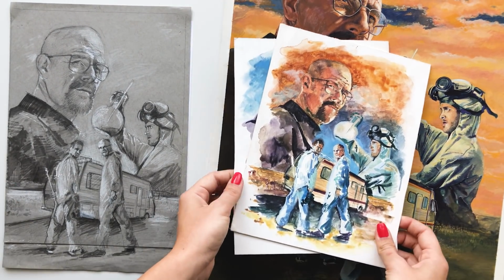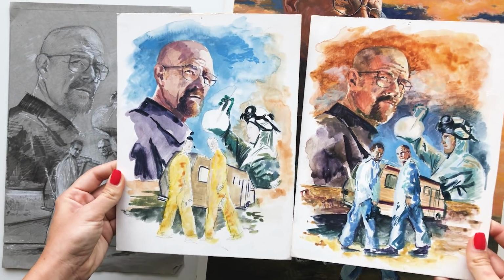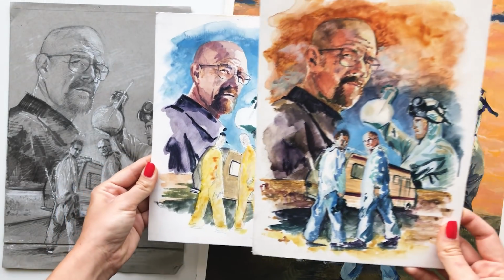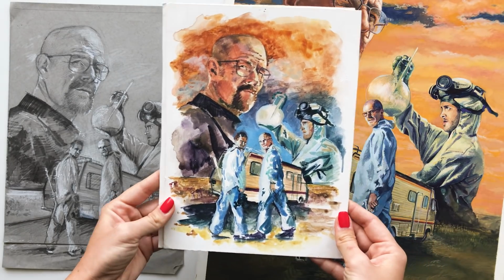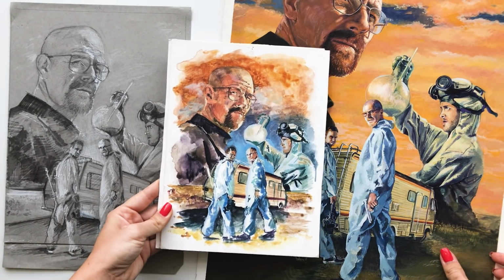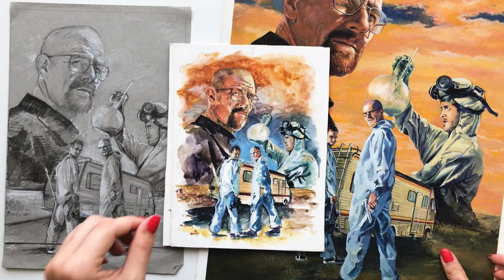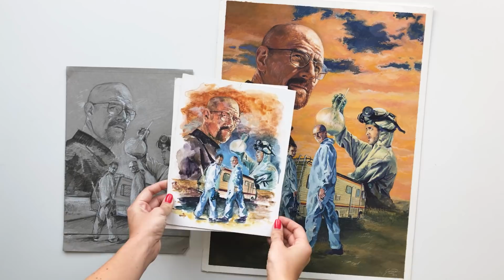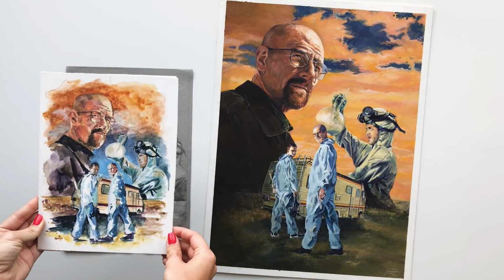and then I created these color compositions on illustration board, and I ended up going with the one on the right because I really like the colors, and now I realize I go for a warm and cool contrasted color palette. This was done in gouache, and so was the finished piece. That way there are no surprises when you go on to your final painting.